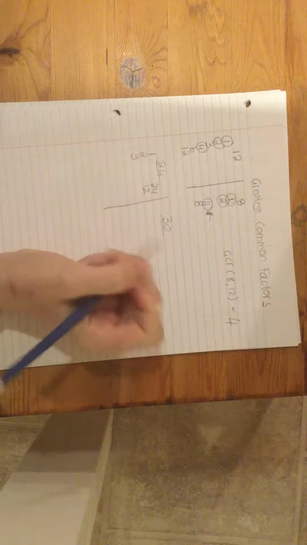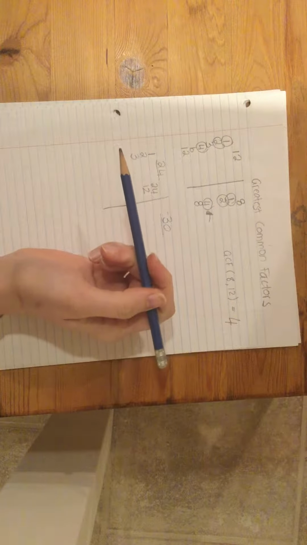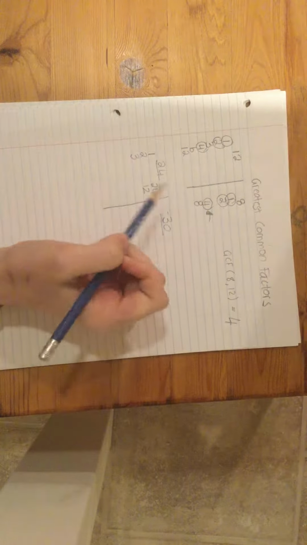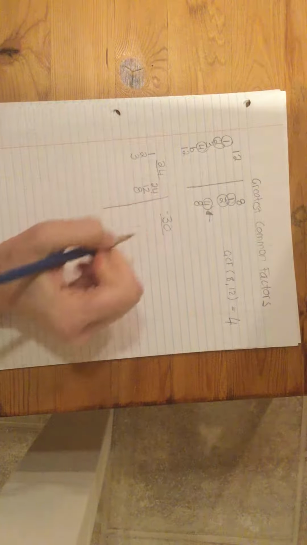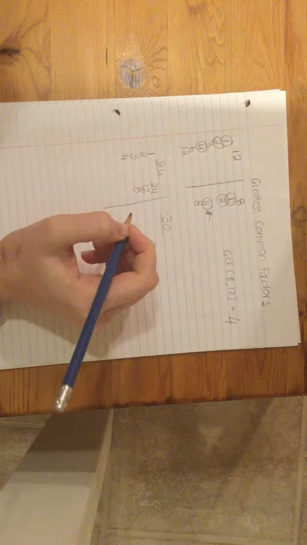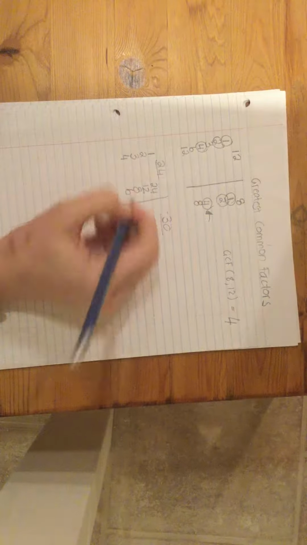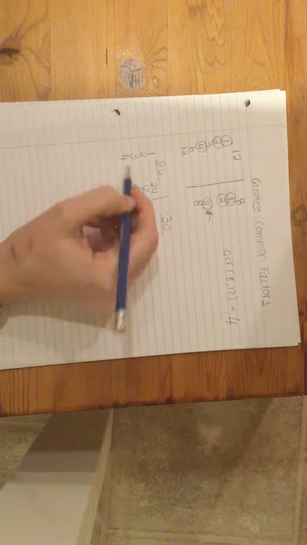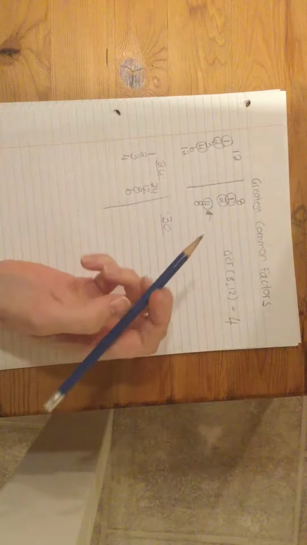3 also goes perfectly into 24. And if you need to use your multiplication chart for a little while, please do so. 3 is paired up with 8 because 3 multiplied by 8 gives me 24. 4 also fits into 24. 4 multiplied by 6 gives me 24. So 4 and 6 are also both factors.